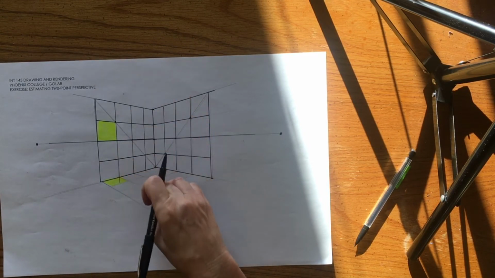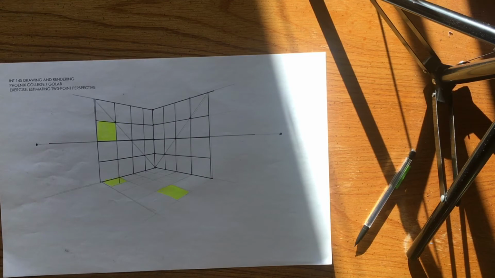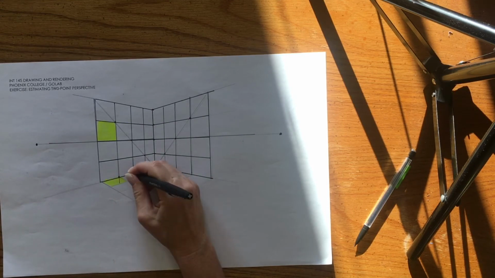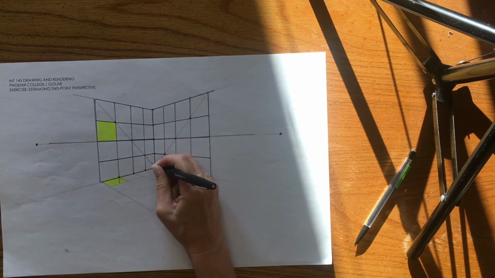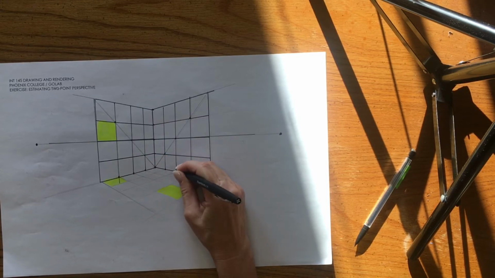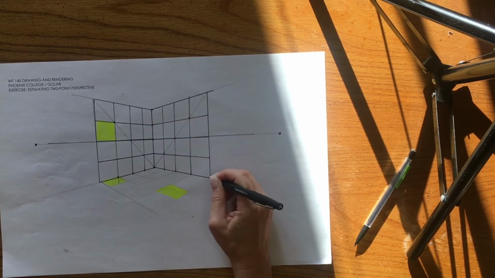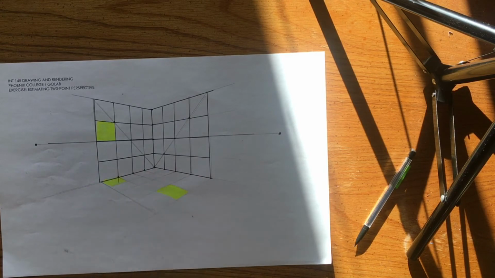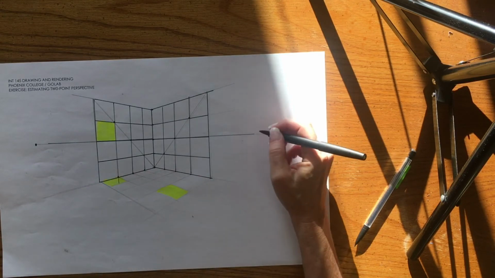You can repeat that on the floor and the ceiling. So where all of these vertical lines hit the base of your drawing or the floorboard, go from the vanishing point, and now you're creating the grid on the floor.